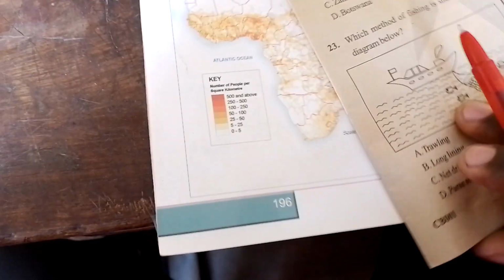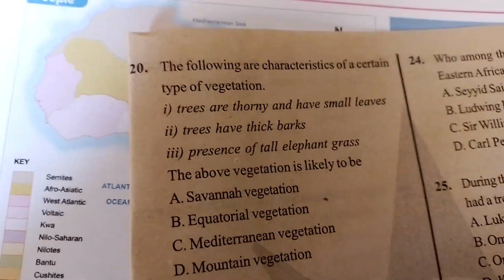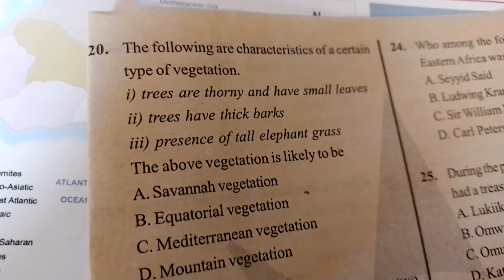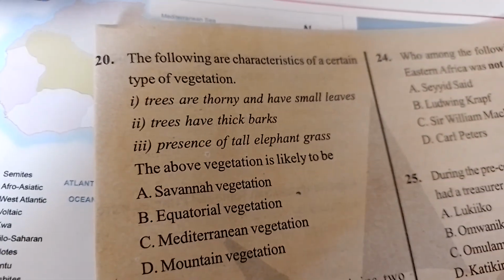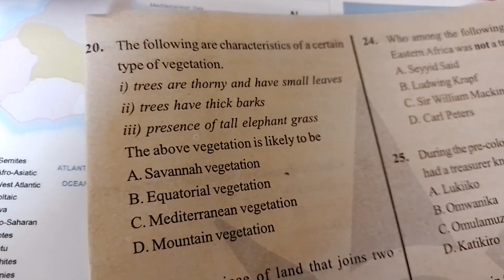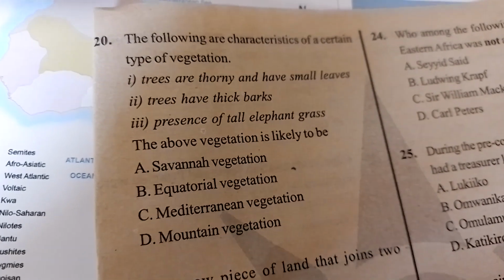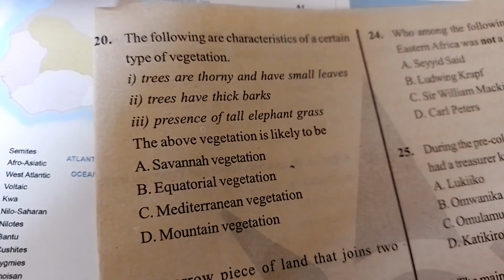The question number 20. The following are characteristics of a certain type of vegetation. The trees are thorny and have small leaves. The trees are thick, have thick barks. The presence of tall elephant grass. Once we hear elephant grass, this one goes automatically to savanna vegetation.